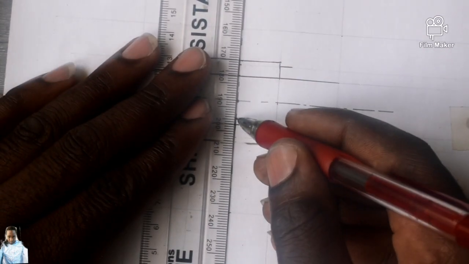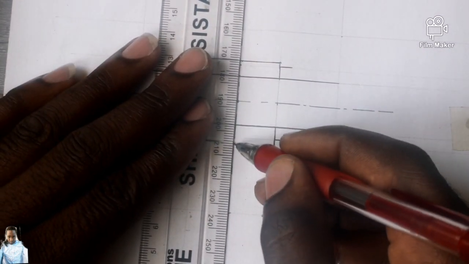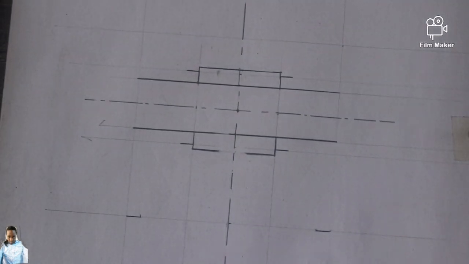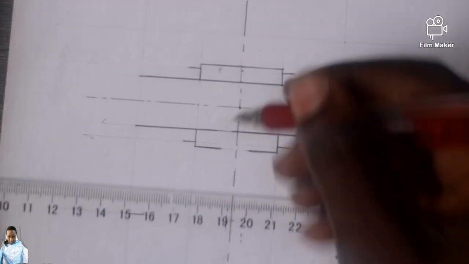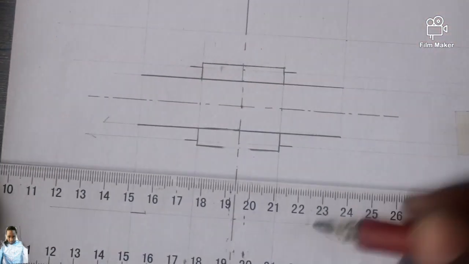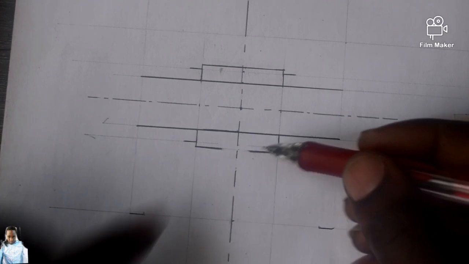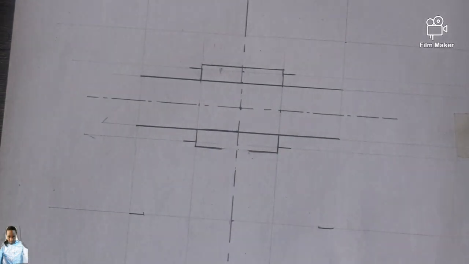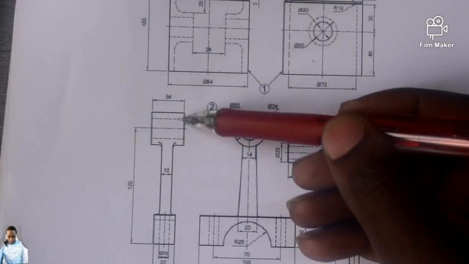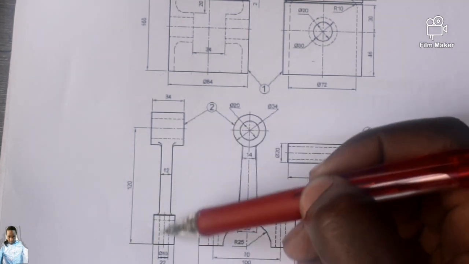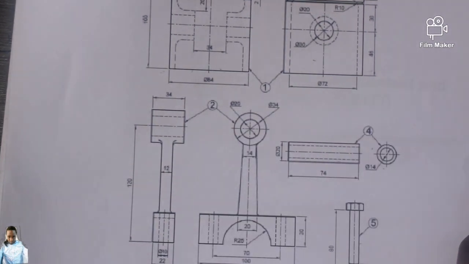So let me, this is the center, make it clear. So now this is part of your item 2 now. So which means the moment you pull it down, you are now considering the down part of your item 2.